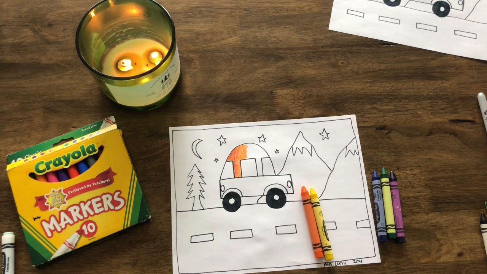So I'm going to speed this up and you can start coloring, and I'm looking forward to seeing how your pictures come out.